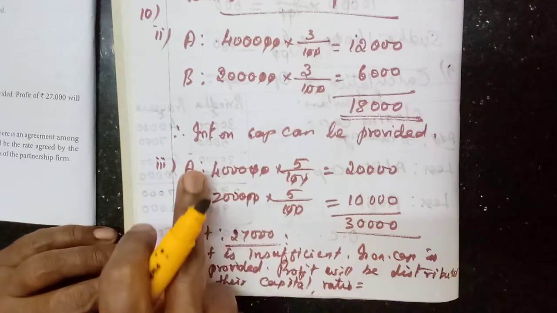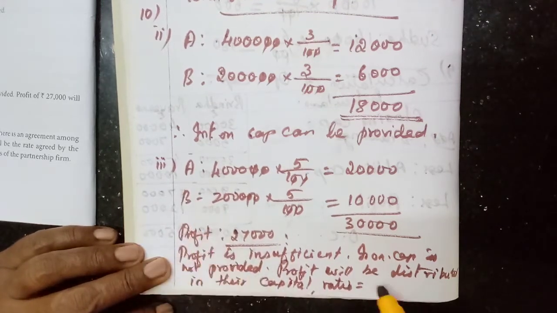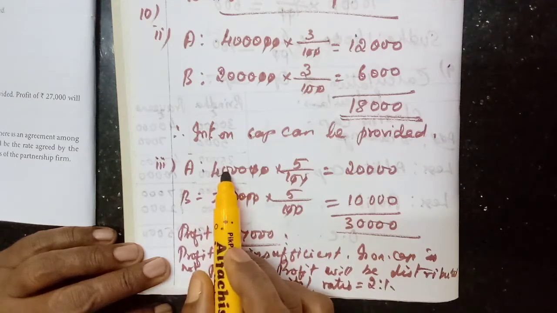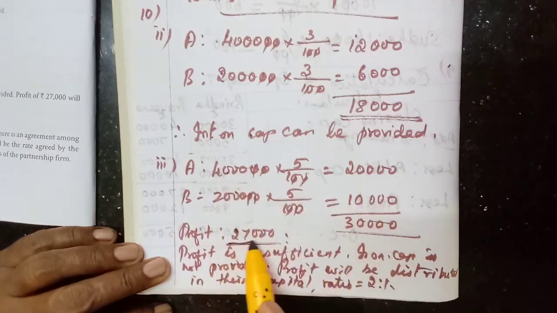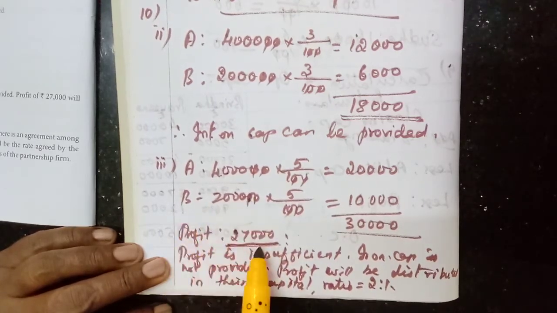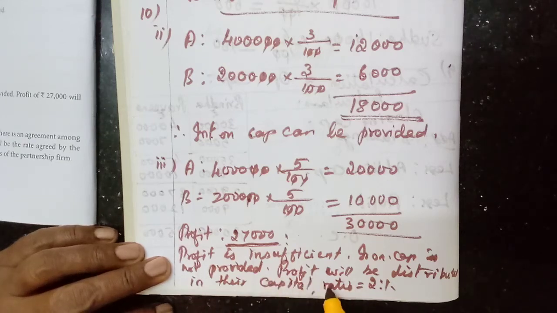What is their capital ratio? Capital ratio is 4:2, so 2:1. Okay, in the capital ratio. Then only they will get fair profit. One who has contributed 4 lakh will get more profit. The one who has invested 2 lakh will get less profit. That is why if interest on capital is not given because of insufficient profit, they may ask for one word. You must understand that is the reason they divide the profit in their capital ratio.